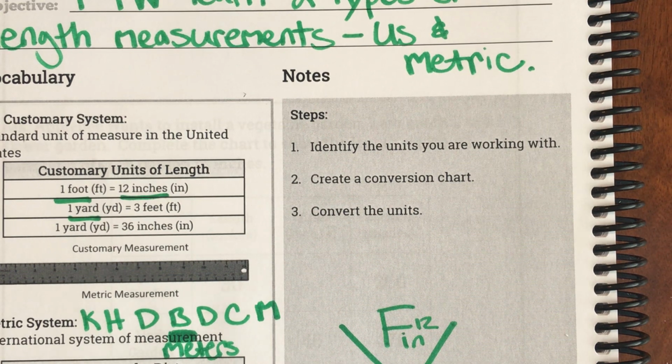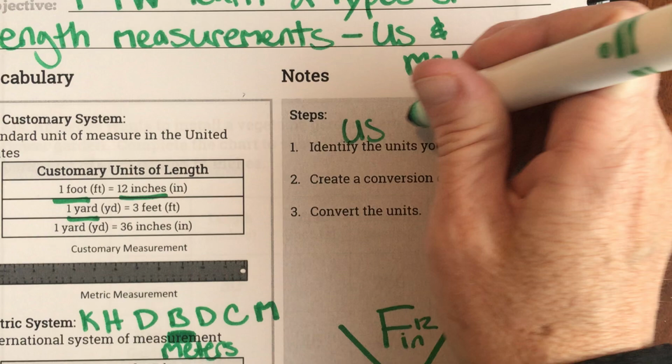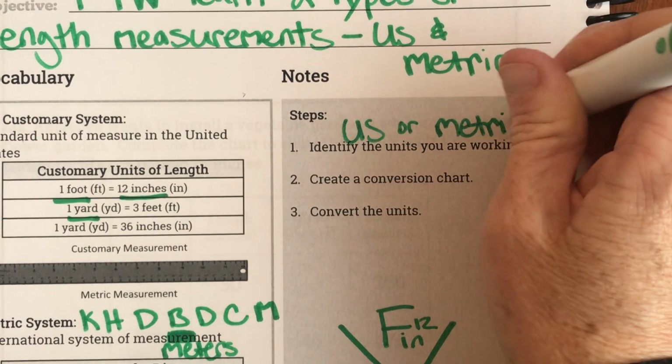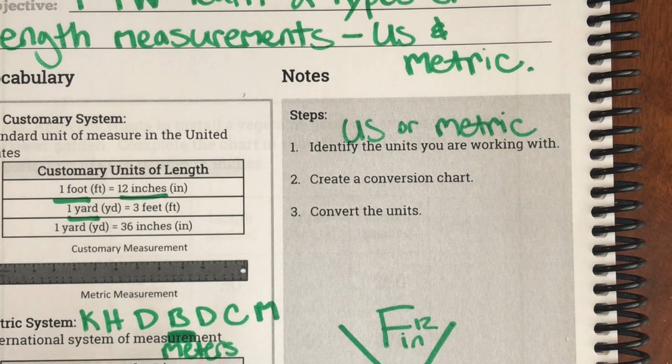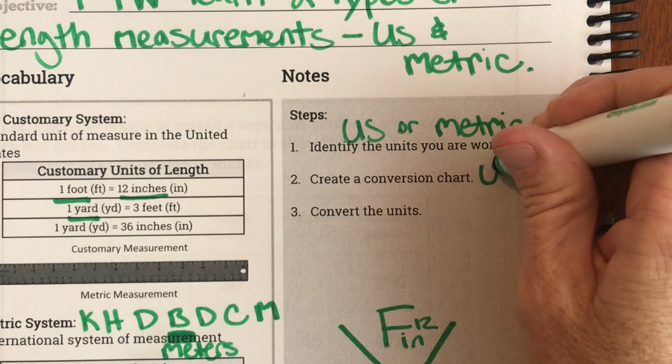Okay, so we do have some steps today that we're going to pay attention to. Our first step says, identify the units you are working with. You really need to ask yourself, are you doing US or metric? The reason is because whichever one you're using is going to determine what tool you use. Step 2 says you're going to make a conversion chart, and I'll show you what that means. We're going to use a conversion chart for US.